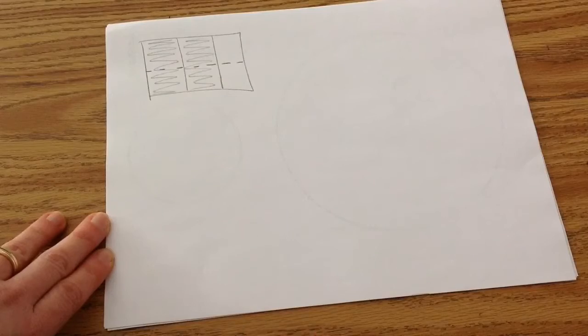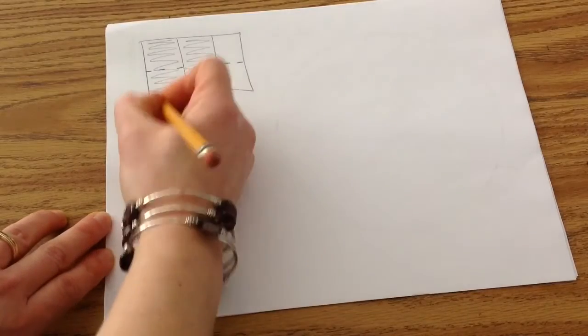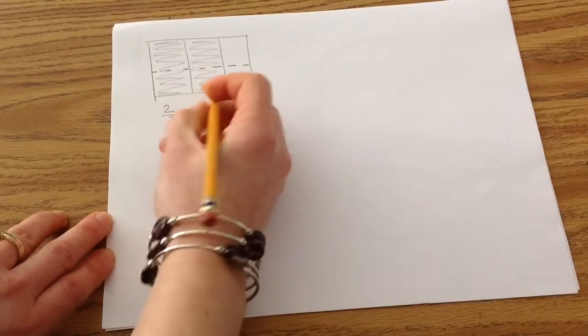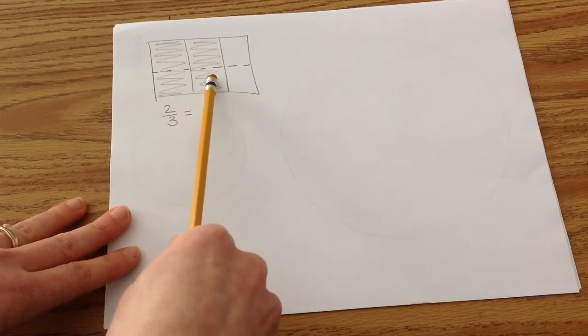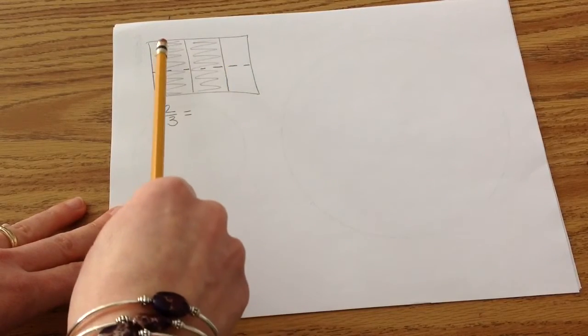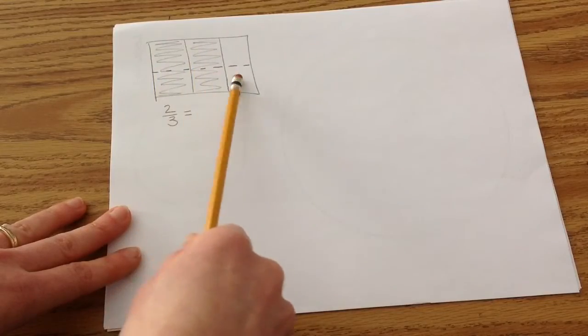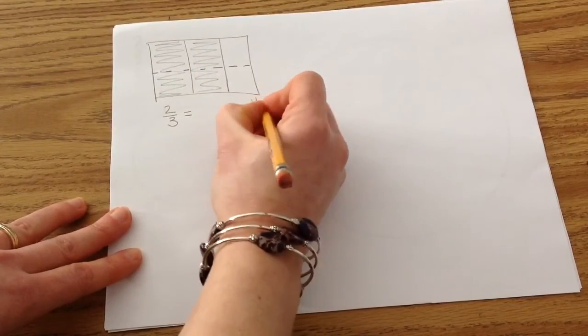So my fraction would be 2/3, correct. But what did I end up with as a fraction? Well, let's see. 1, 2, 3, 4 pieces out of 1, 2, 3, 4, 5, 6. After I cut it to try to make equivalent fractions, I ended up with 4/6.